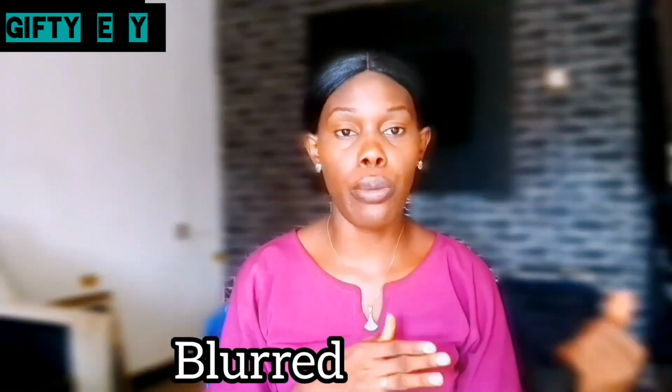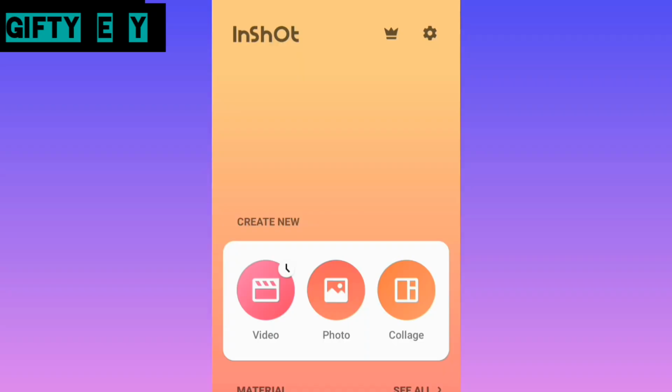So guys, today I'm going to teach you how you can blur your video background, your picture background, or any background you want to blur using the InShot app. This InShot app is free for you to blur your video background. You don't have to subscribe to anything for you to blur it. It is very free. Alright.